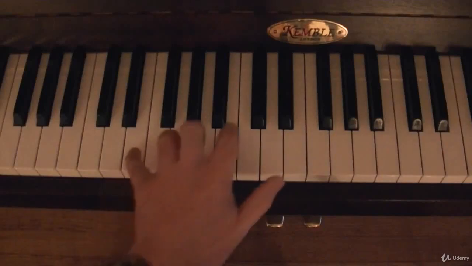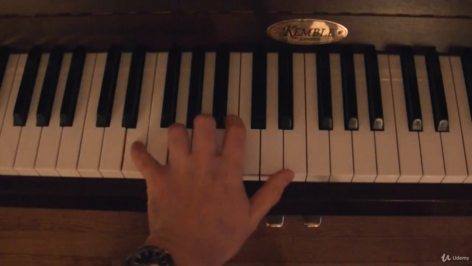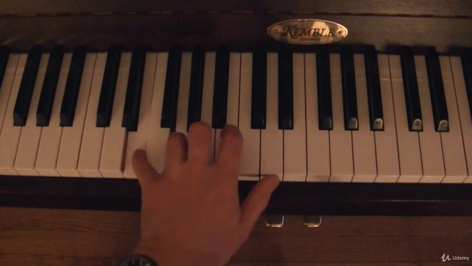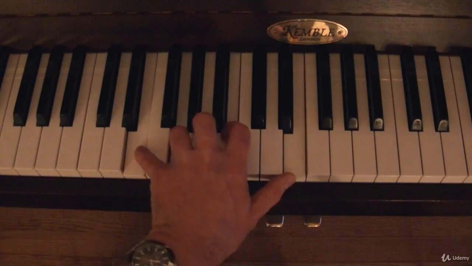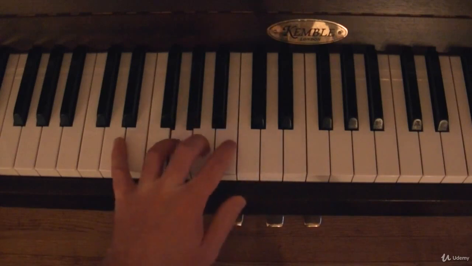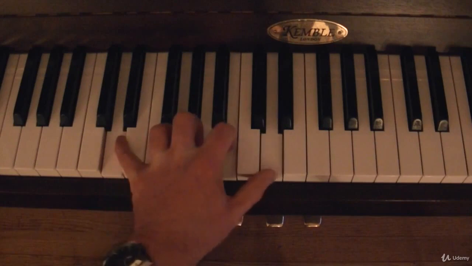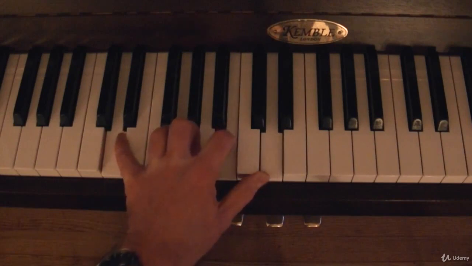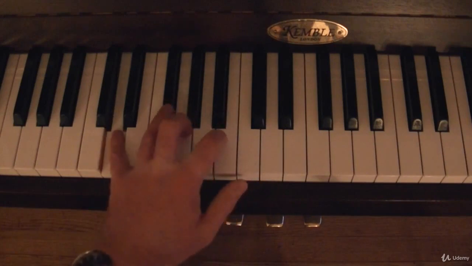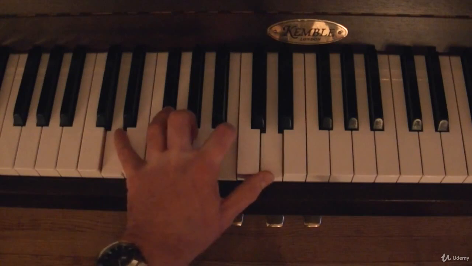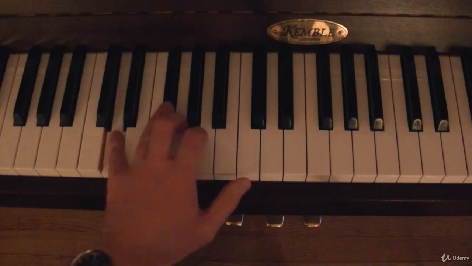Okay, we're going to look at the left hand from Comptine by Yann Tiersen from the movie Amelie. There's 4 chords in this. We have E minor. We then have a second inversion of G major. We then have the first inversion of B minor. And root position of D major.